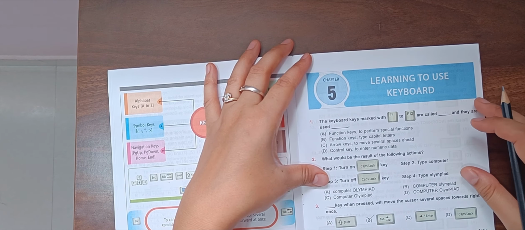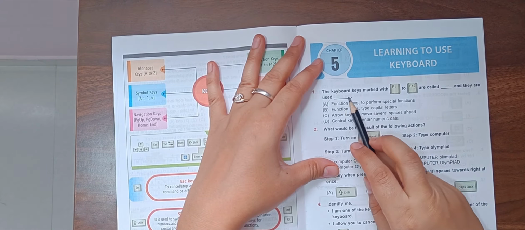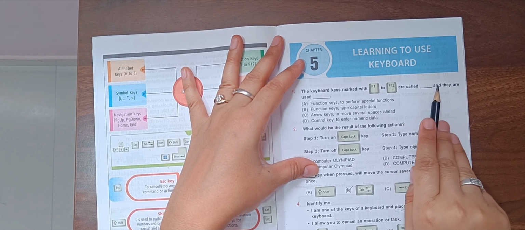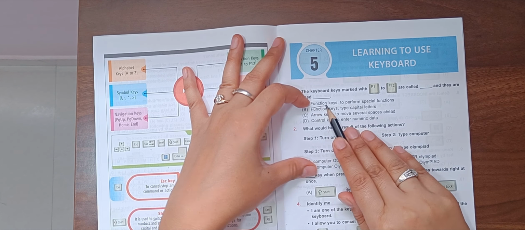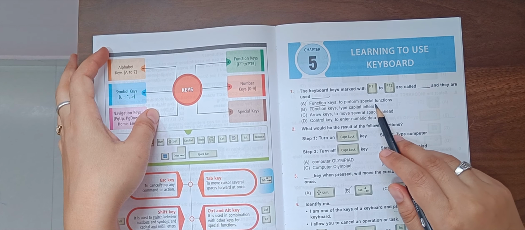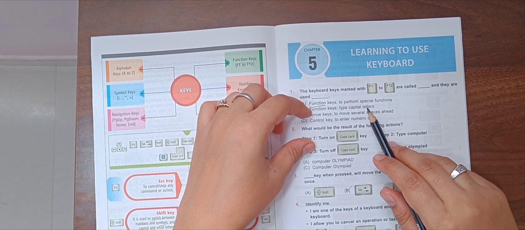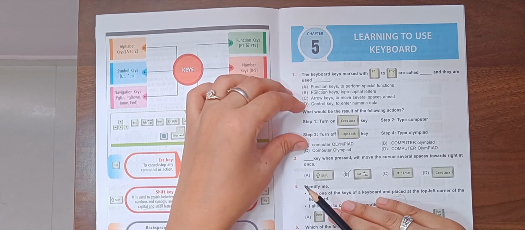Let's start with the exercise. So the first question: the keyboard keys marked F1 to F12 are called function keys. They are used to perform a special function. To type capital letters, we use the shift or caps lock key.